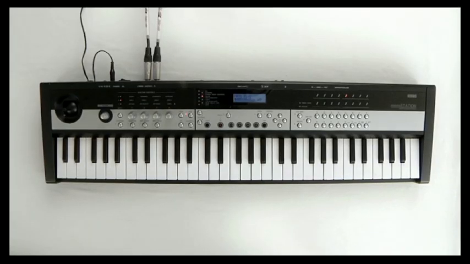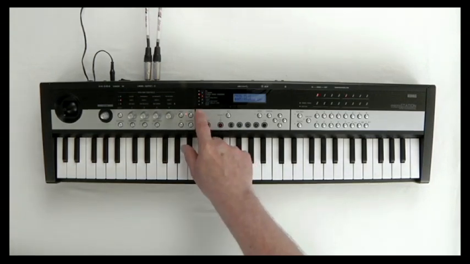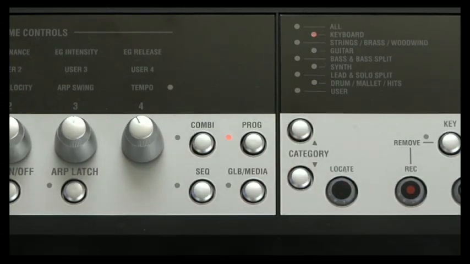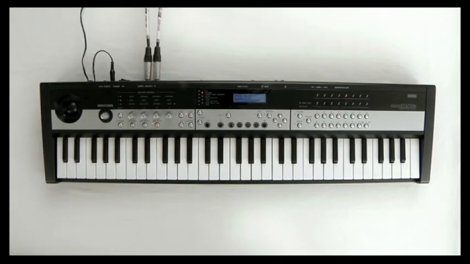You can also use the function buttons to quickly access 16 sounds. Let's select the keyboard category. Now 16 keyboard programs can be accessed immediately with the function buttons.